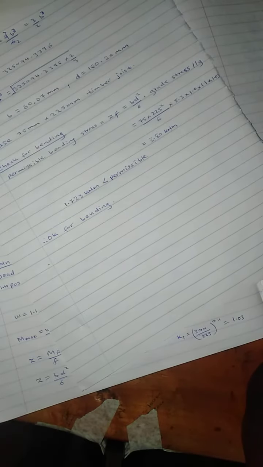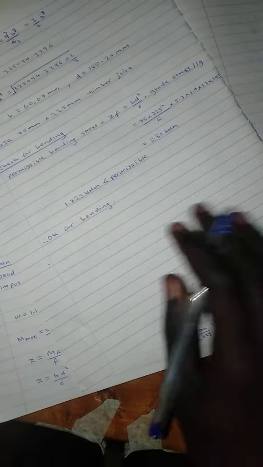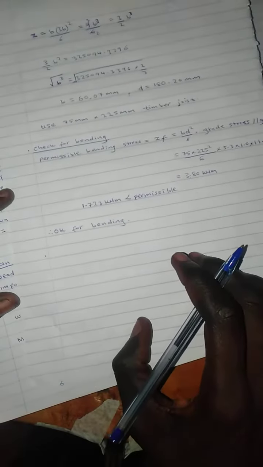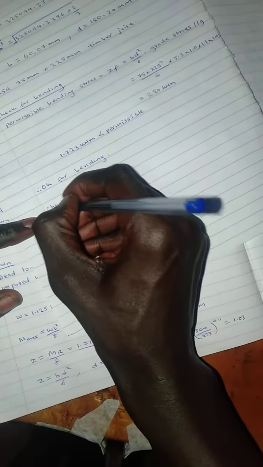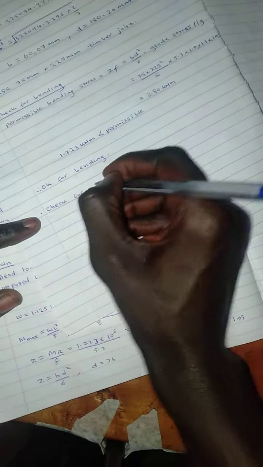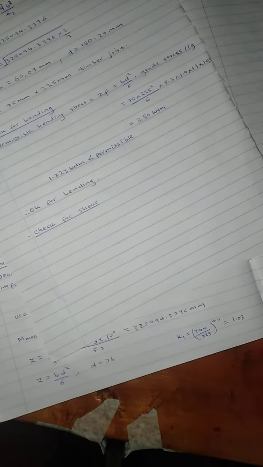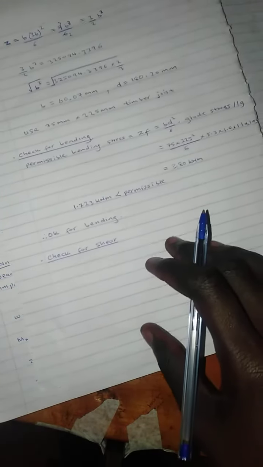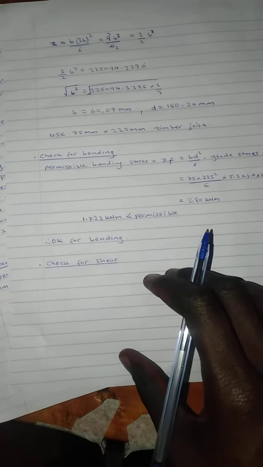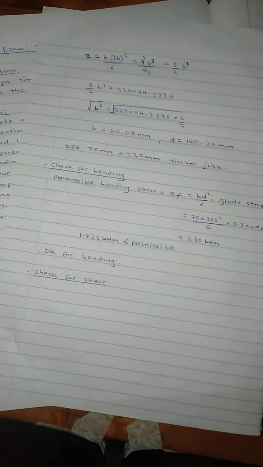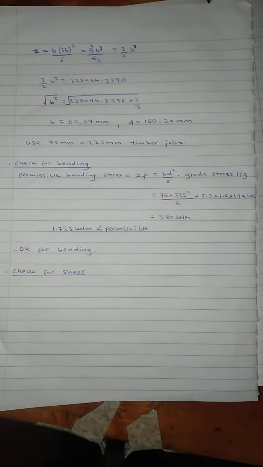So now we'll check for shear. Checking for shear in our beam, we will first calculate the shear force.